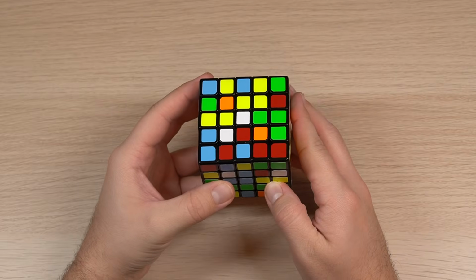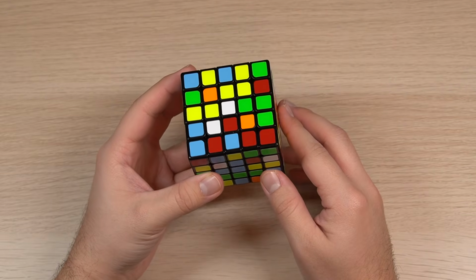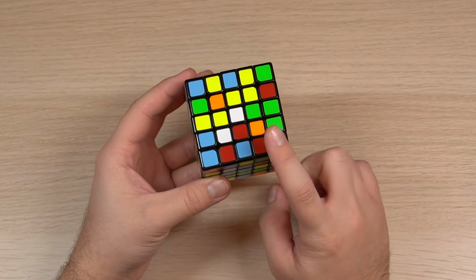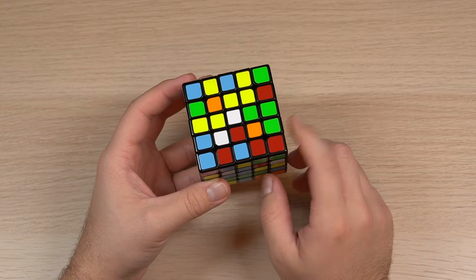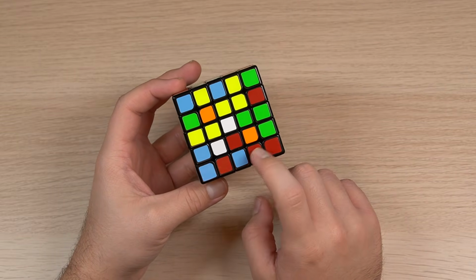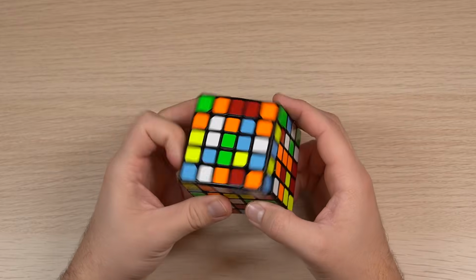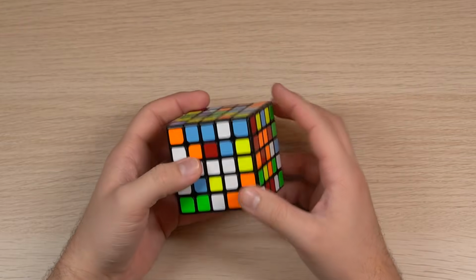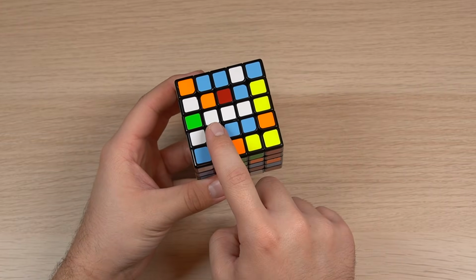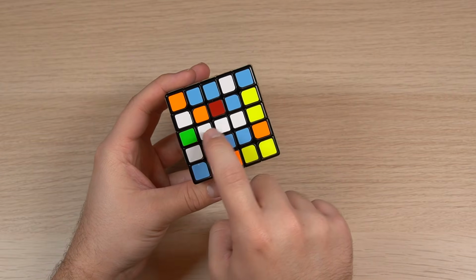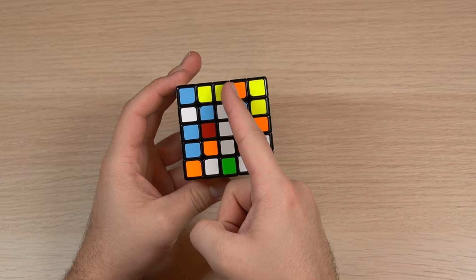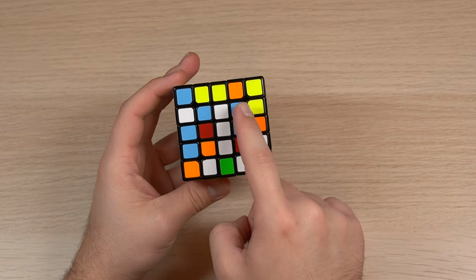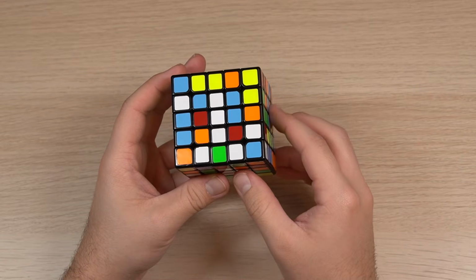So what you need to do in 5x5 or any other bigger cube, the way you build the centers isn't just piece by piece, you build it by bars. So what I mean by a bar would look like this. So like this white, the three middle ones make up a bar. So we have the middle bar on a 5x5 and then you have the two outer bars.